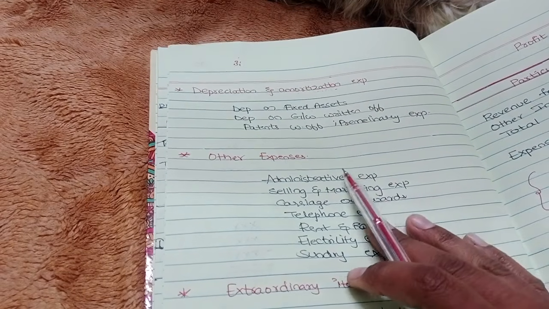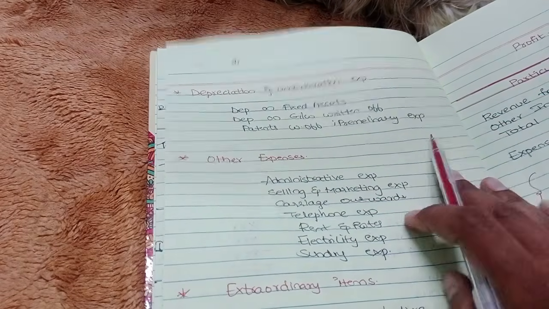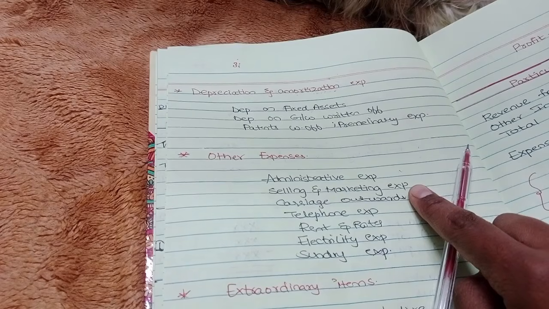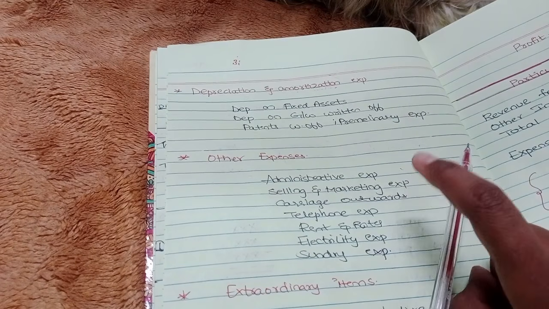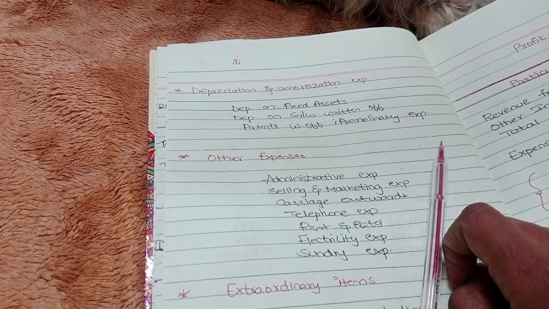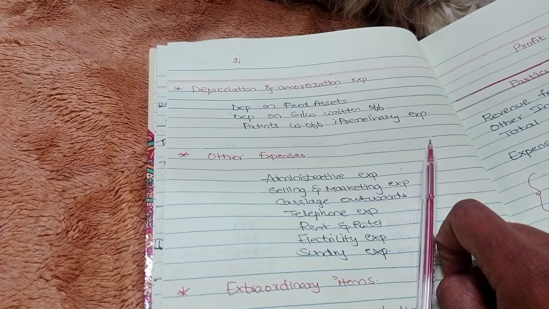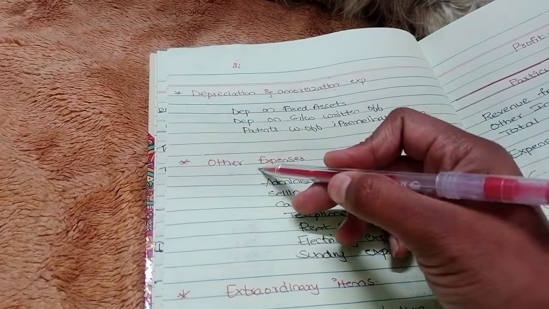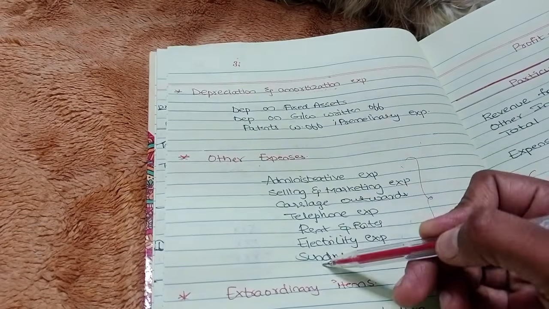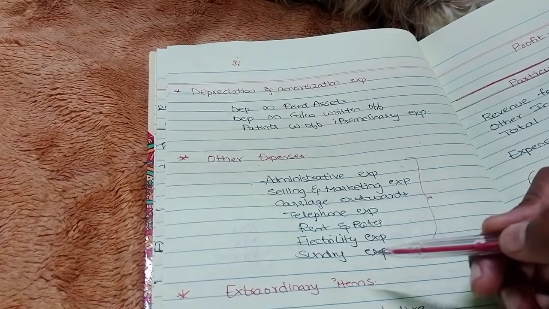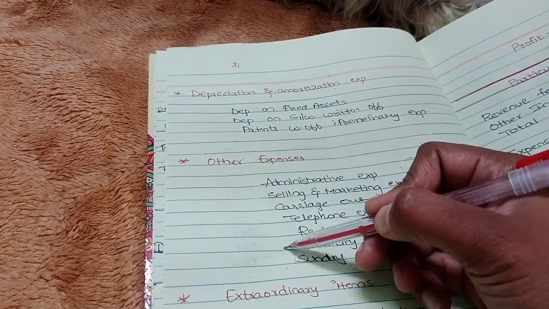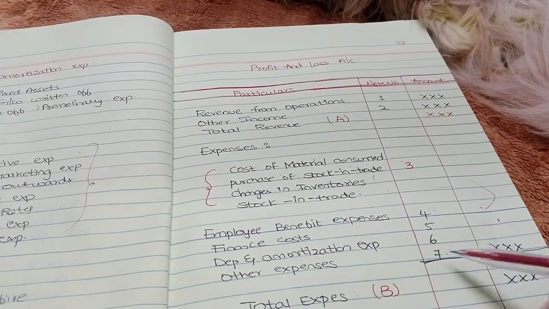After depreciation and amortization expenses, you have other expenses. Other expenses means administrative expenses, selling and marketing expenses, telephone expenses, sundry expenses, electricity expenses, rent and rates, tax, and carriage outwards. These are all things which you will get in other expenses. In the question they will give administration expenses, sundry expenses and so on. First we need to add all that in working notes, and whatever amount we get, we should add in the pro forma here.